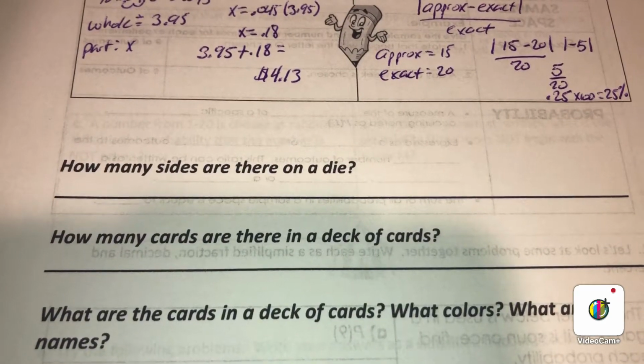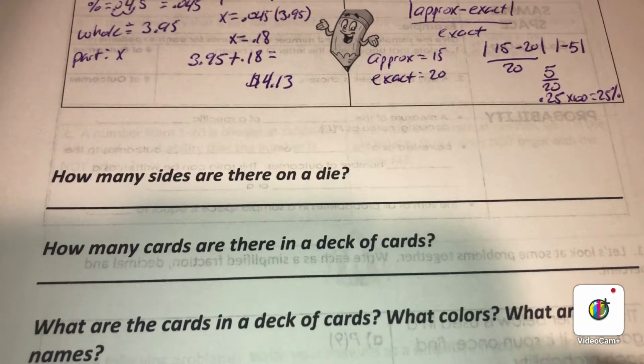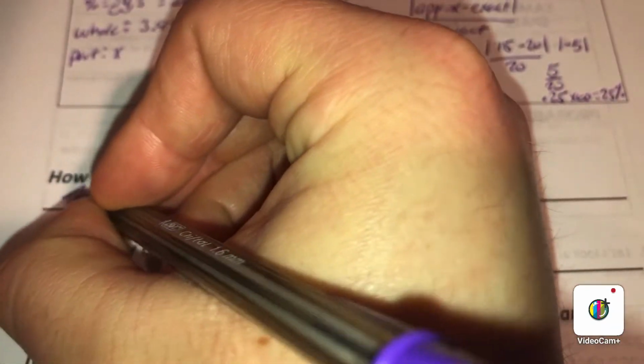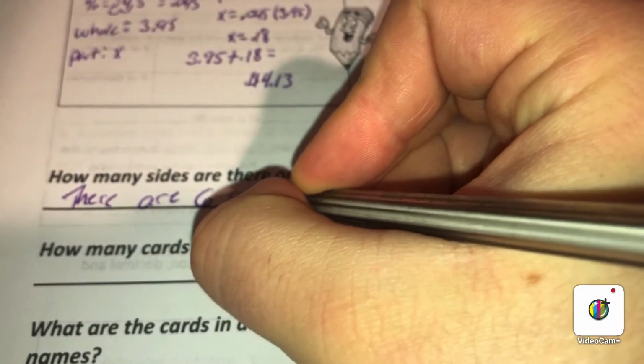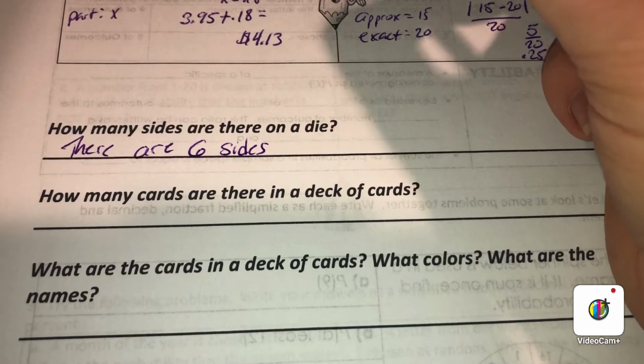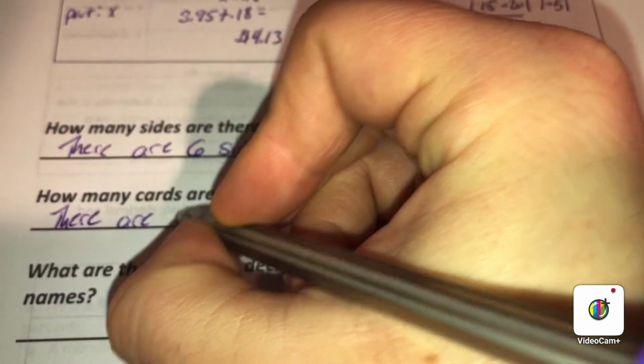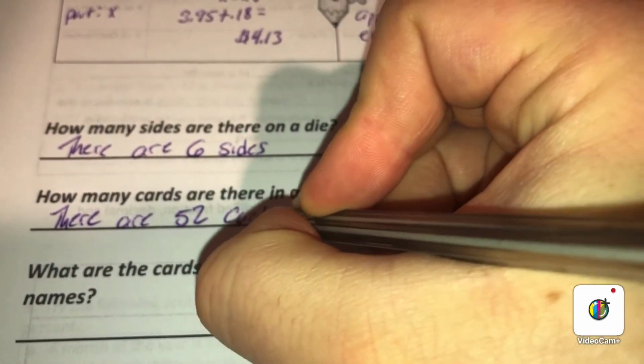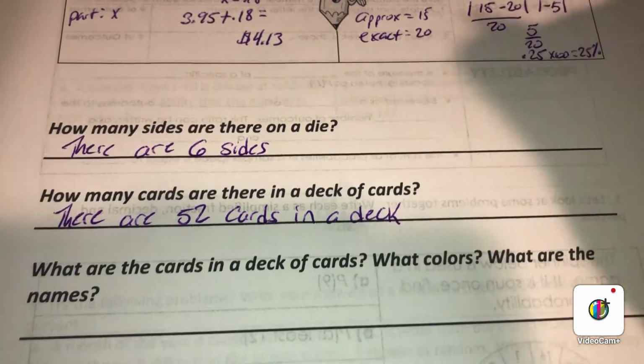So how many sides are there on a die? So when you roll, there are 6 sides on a die, or dice is plural. How many cards are there in a deck of cards? There are 52 cards in a deck.